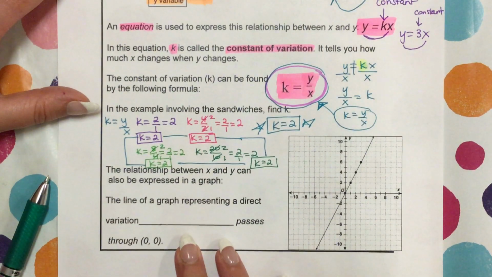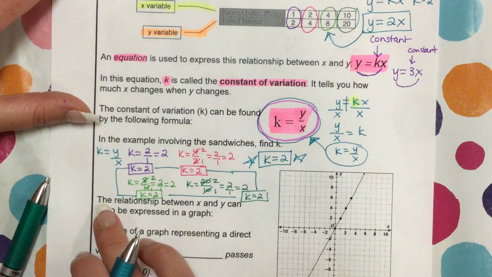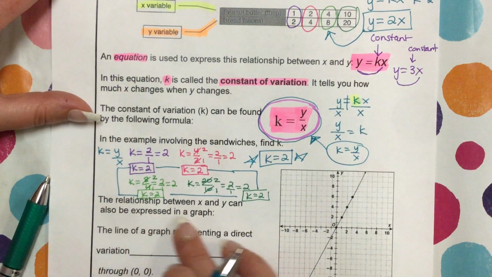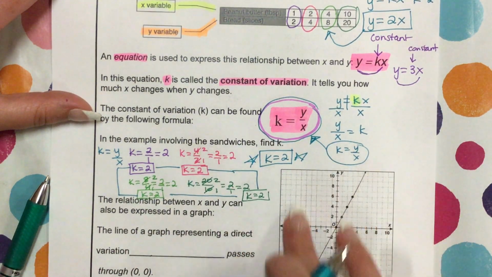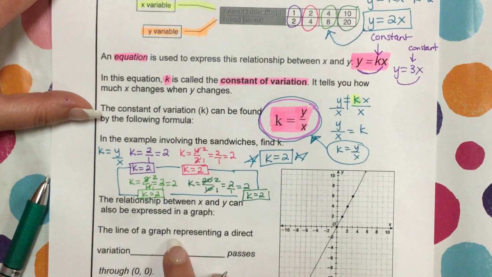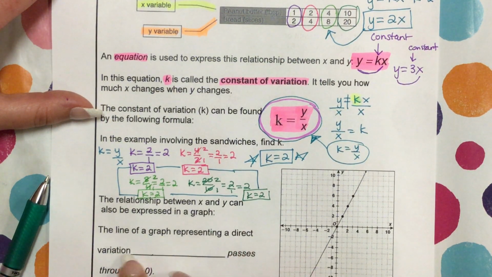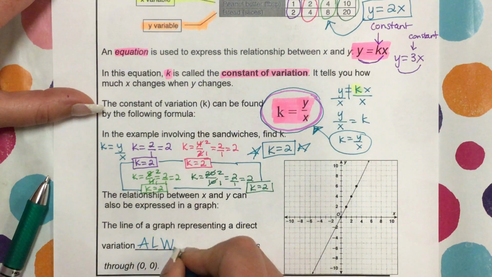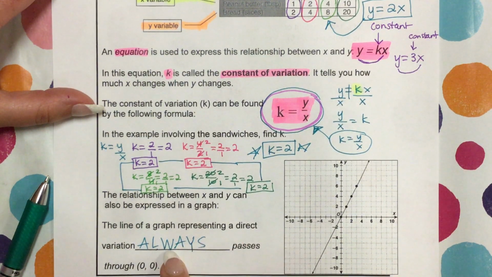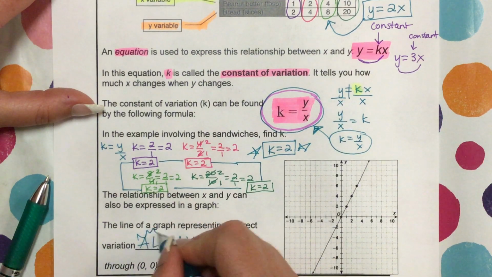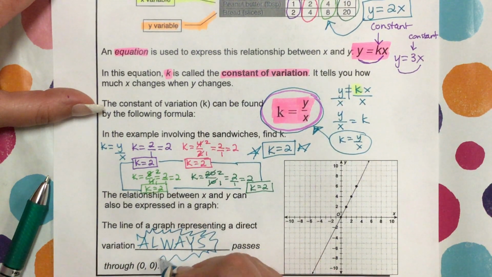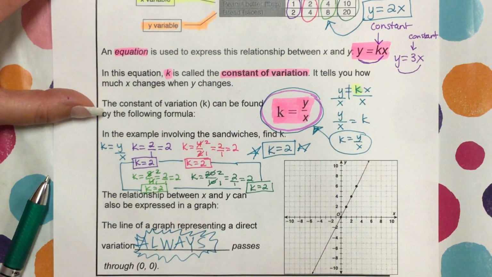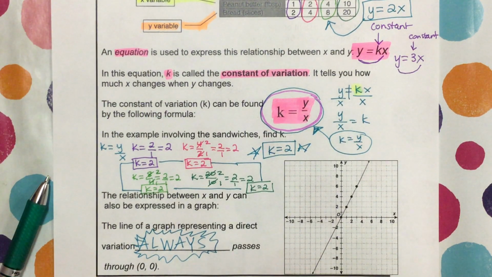So moving down here, the relationship between x and y can also be expressed in a graph. Okay? The line of the graph representing a direct variation always passes through 0, 0. So whenever you're dealing with direct variations, the line always has to pass through the origin.